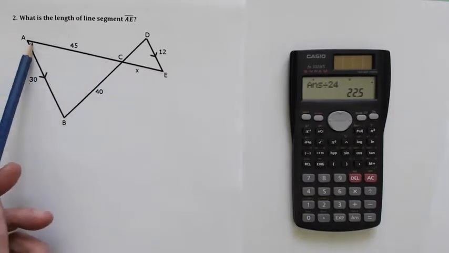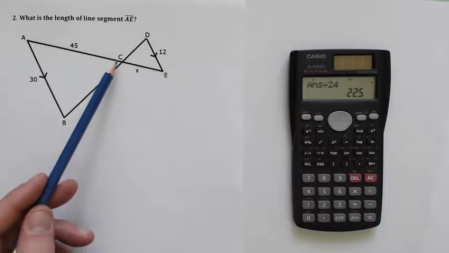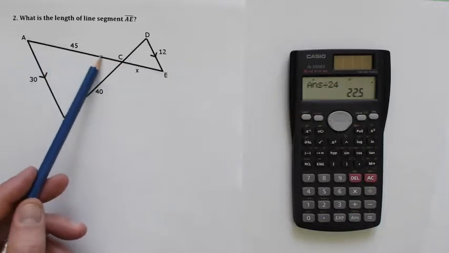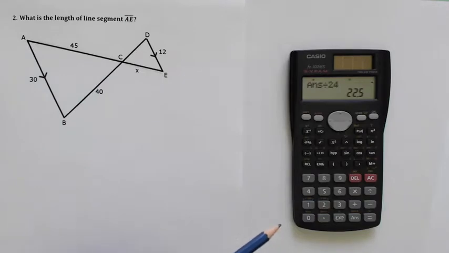I'll say that again. To get AE, we're going to get that x and then add it to AC, and find it that way. There are other ways. There's always more than one way to do these things.